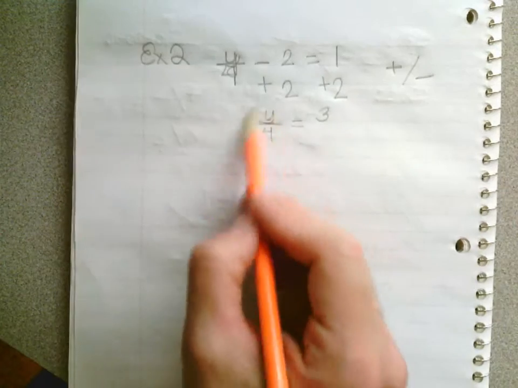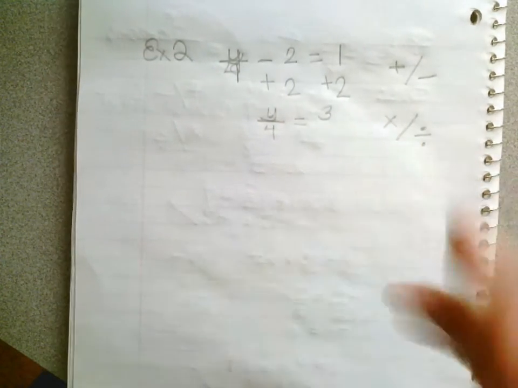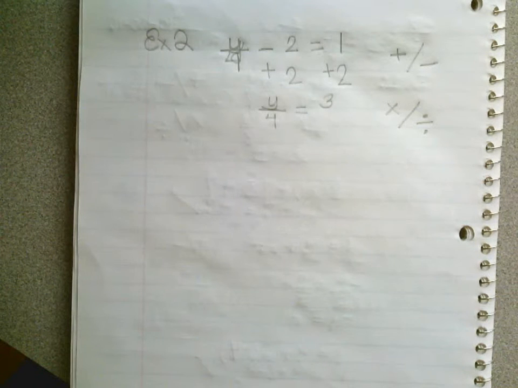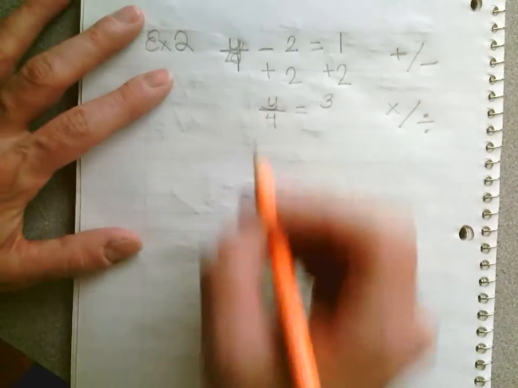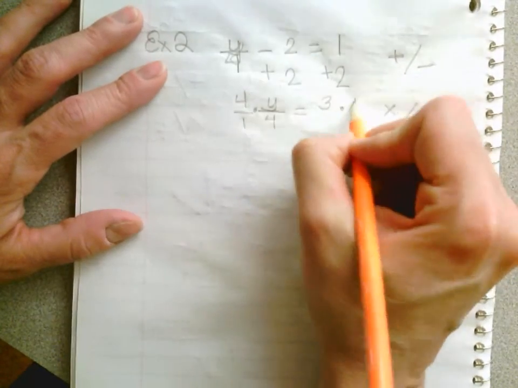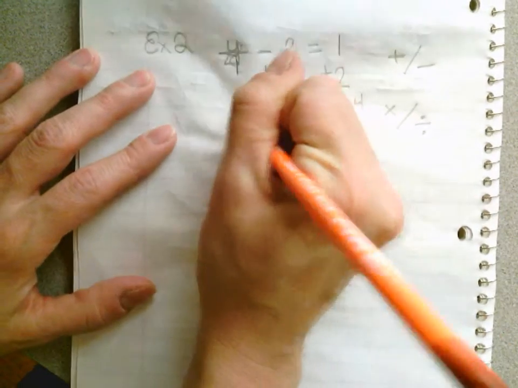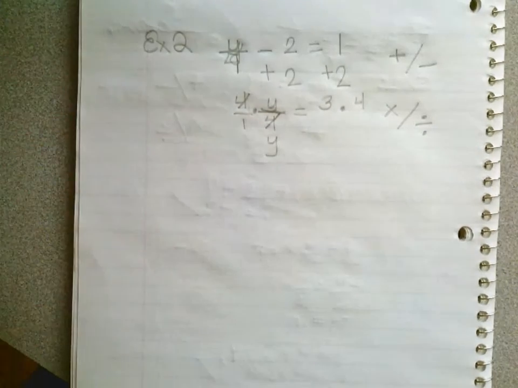Now this is a division piece, right? What will we do to undo the division? What will we do? Yes, Leah? Multiply by 4. Very good. And I'm showing it on both sides only so that you see the how. The how that y then ends up by itself.